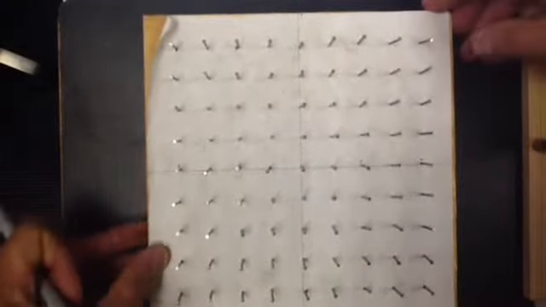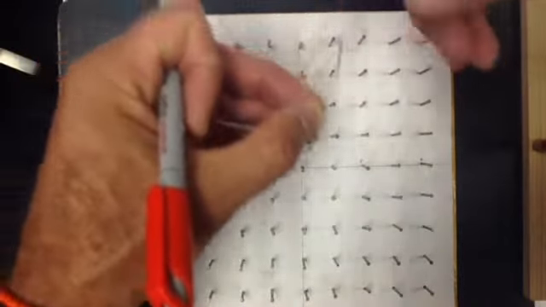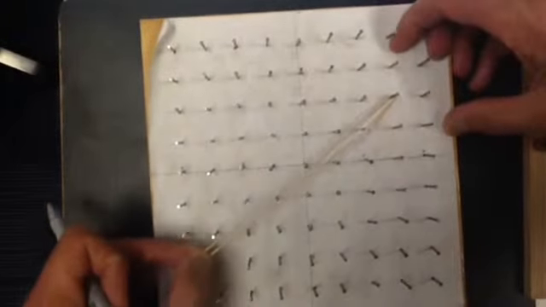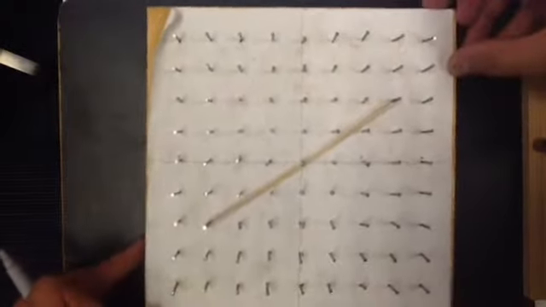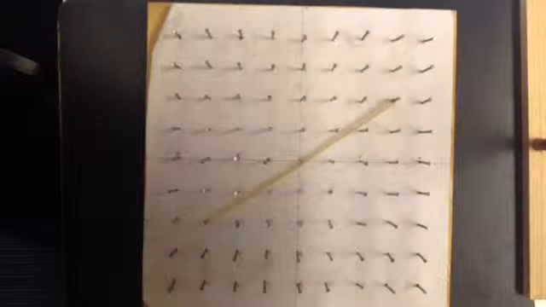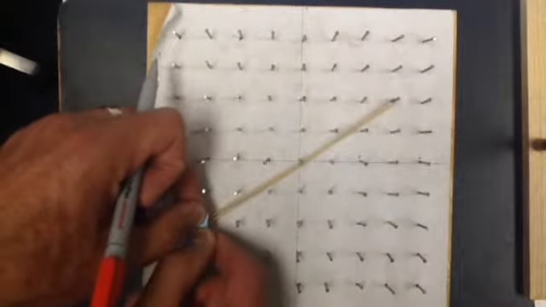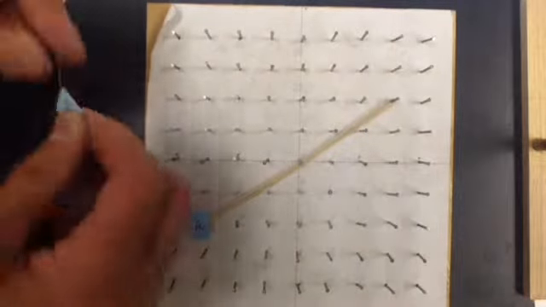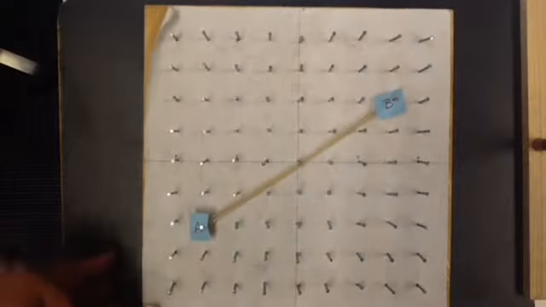Let me get my pinboard. There it is. And I'll use a rubber band, something like that, from there, say to there. So there's my vector. So it starts at A. I'll just stick a little label on there like that. There's A. Finishes at B. There we go. That's fine.